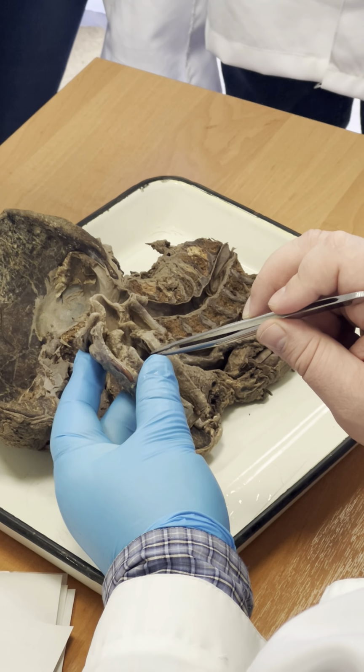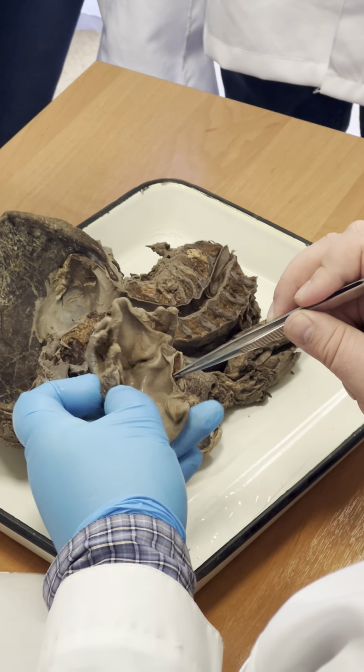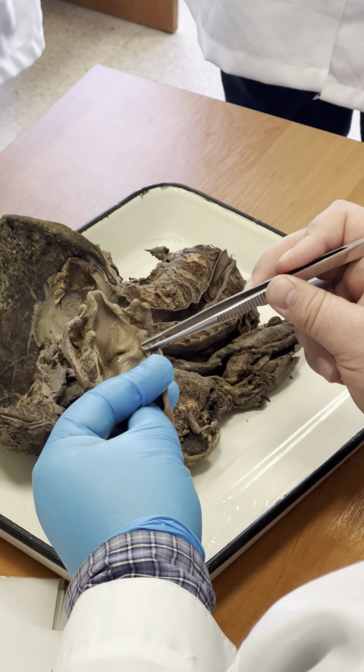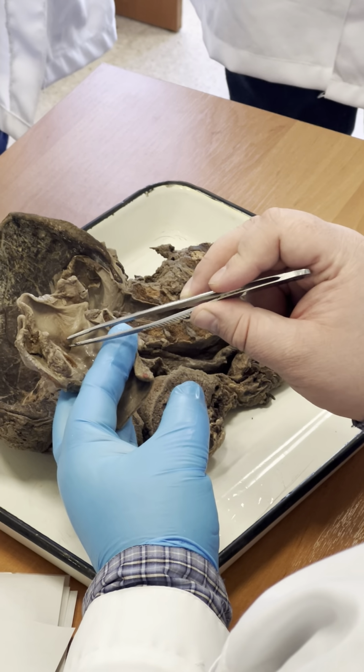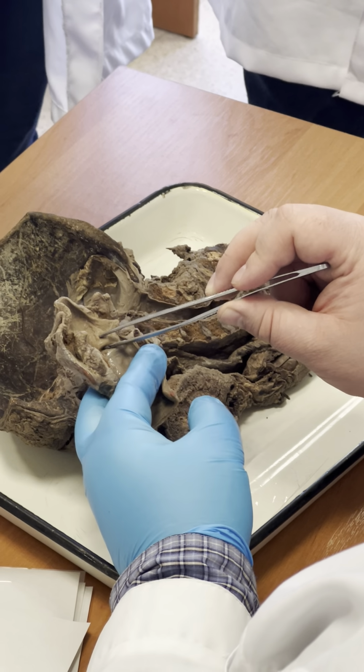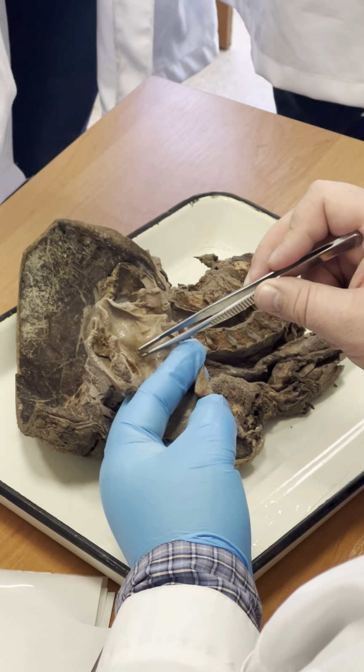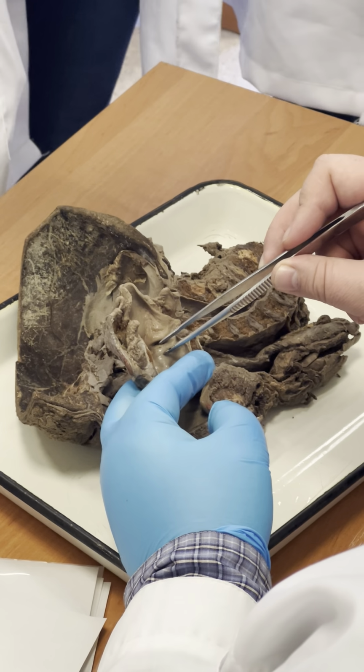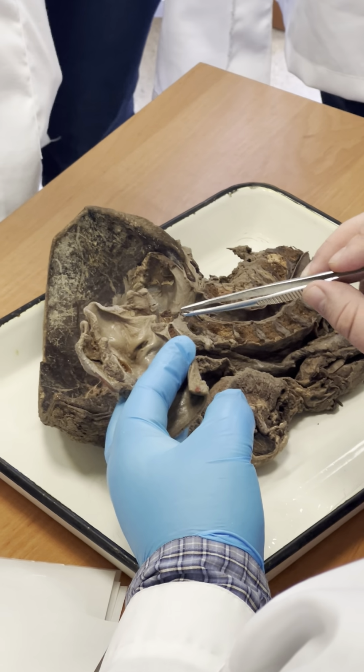And if we cut larynx, we will see that in larynx we have two folds. Upper fold, that is plica vestibularis, and lower vocal fold, plica vocalis.